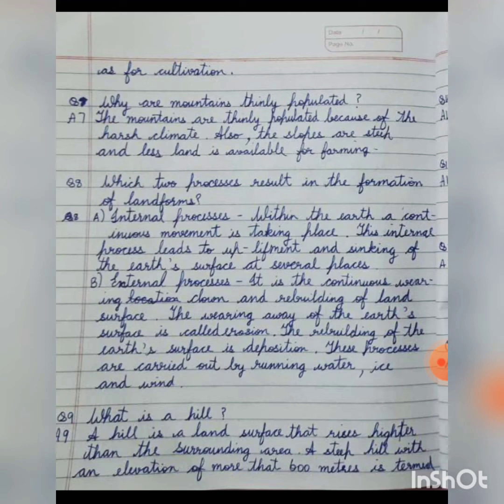Then external processes, it is a continuous wearing down and rebuilding of the land surface, which is called erosion, and the rebuilding of the earth surface is called deposition. So in external processes 2 things are involved, erosion and deposition. Erosion is wearing down and deposition is rebuilding of the land surface. Now this erosion and deposition, by what do they happen? What are their carriers? Running water, ice and wind.